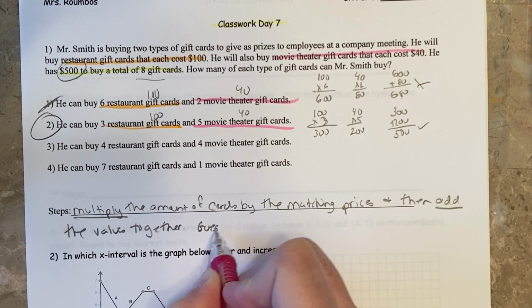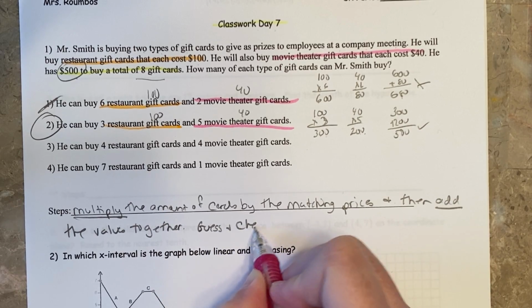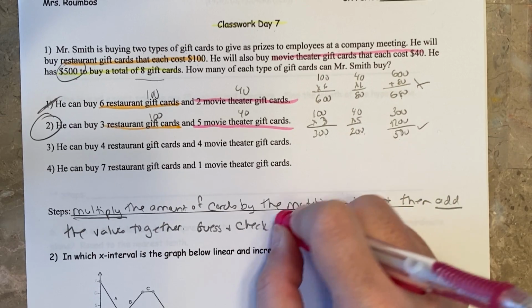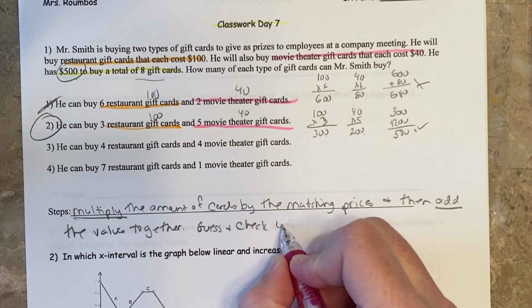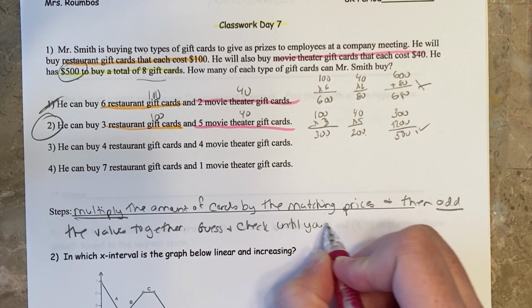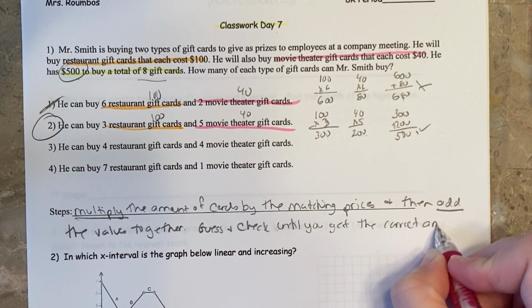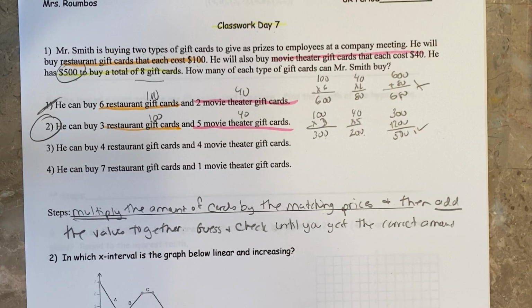Okay, and I'm going to write guess and check until you get the right amount. And that's what we did. We just guessed and checked until we got the right one.